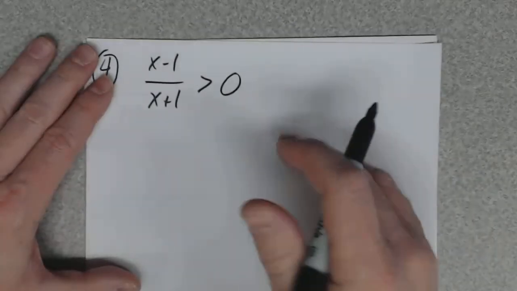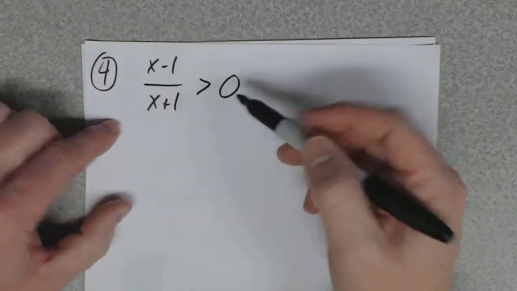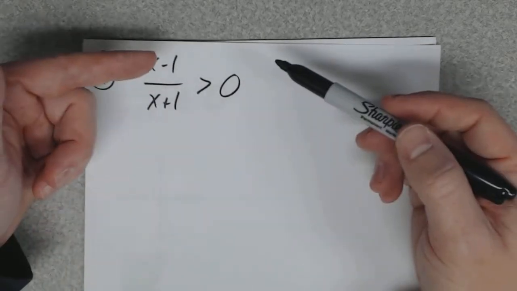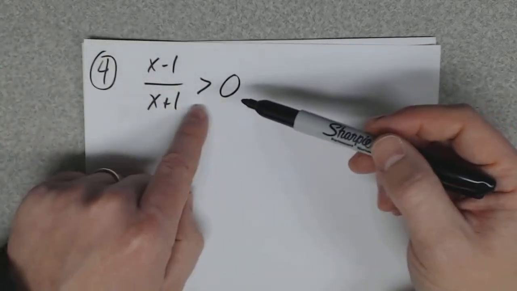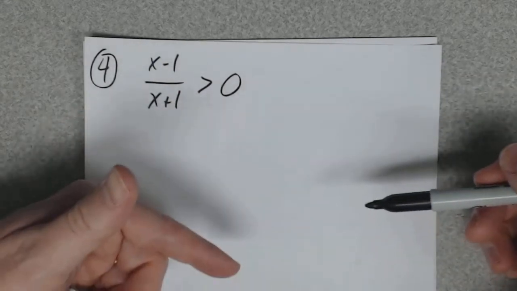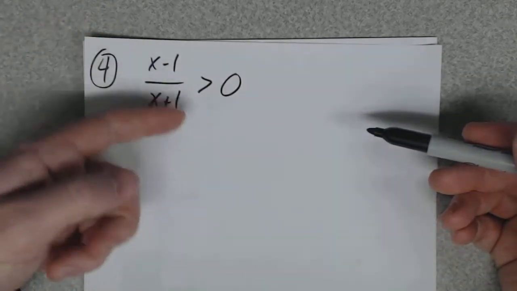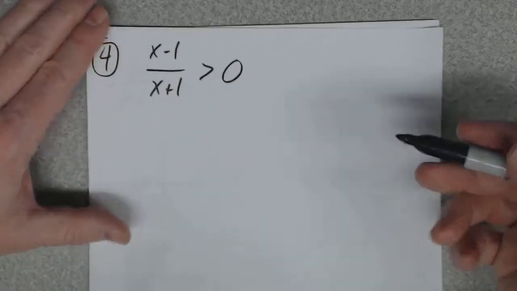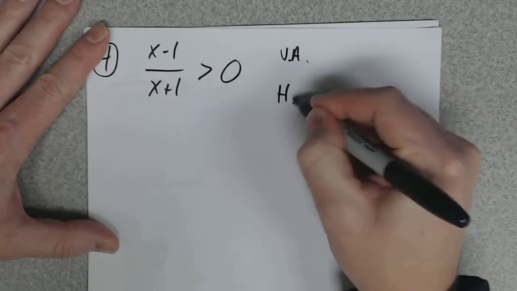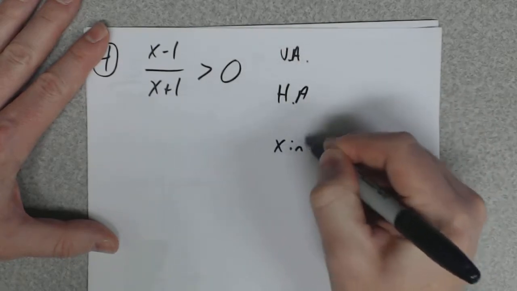So what we're going to do here is graph this. It's an inequality, and wherever the graph is above the x-axis will be our answer, because it's a greater than symbol. If it's a less than symbol, we look for where the graph is below the x-axis. This is very familiar from the other chapters where we did polynomial inequalities. So first off, you have to find your vertical asymptote, your horizontal asymptote, and your x-intercepts.